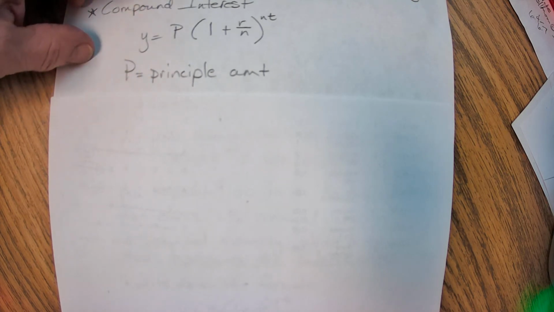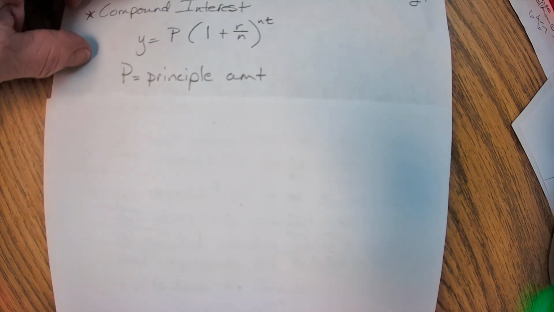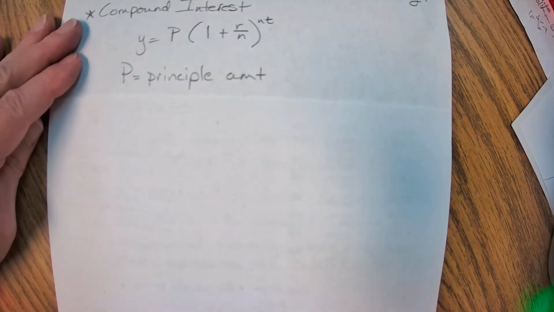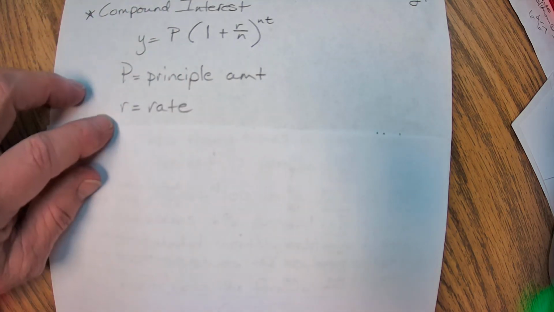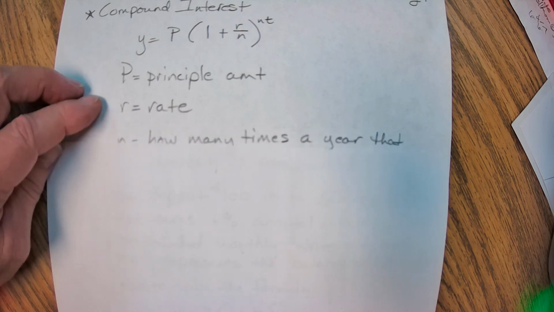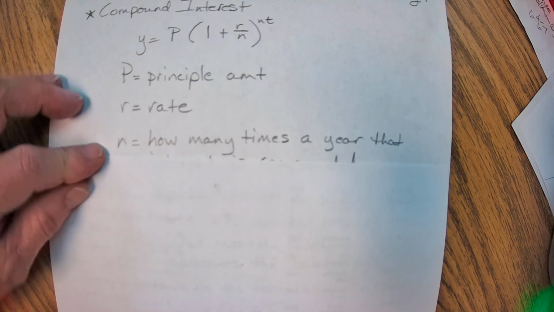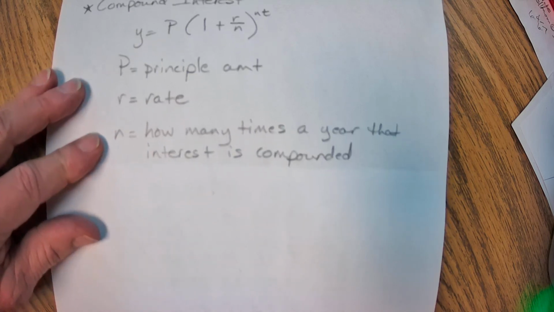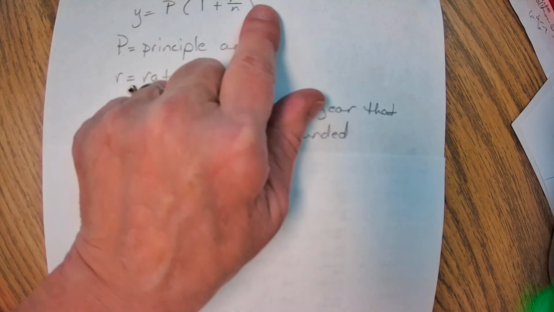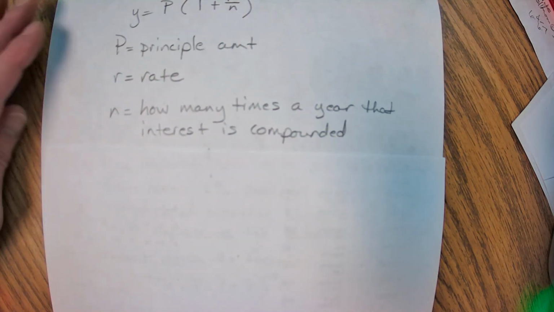P is the principal. That's what you start with. The principal amount usually refers to the amount of money that you got in the loan. R is the rate, again, expressed as a decimal. N is how many times a year that the interest is compounded. And again, T is the time. I forgot to put that here, but T is always time.